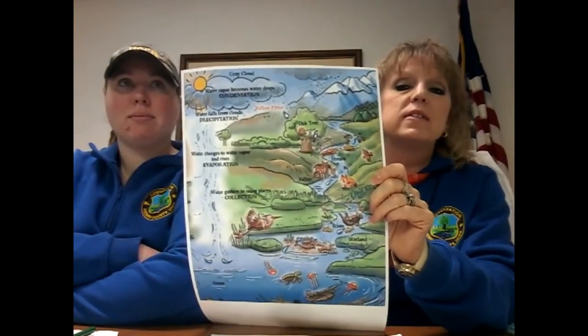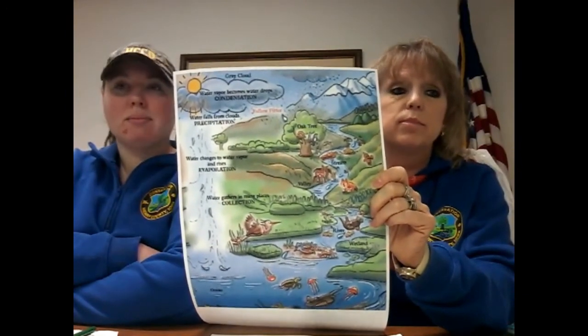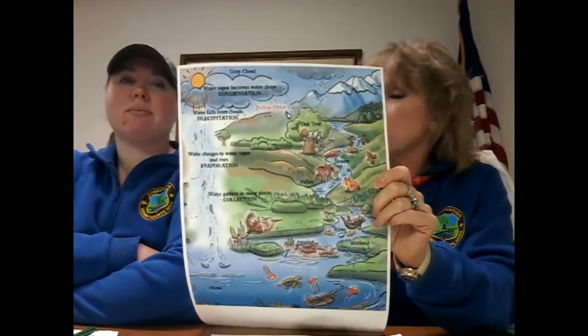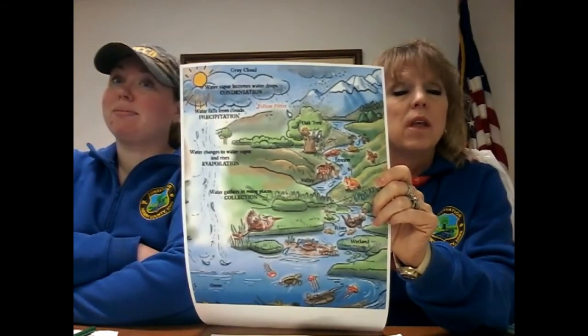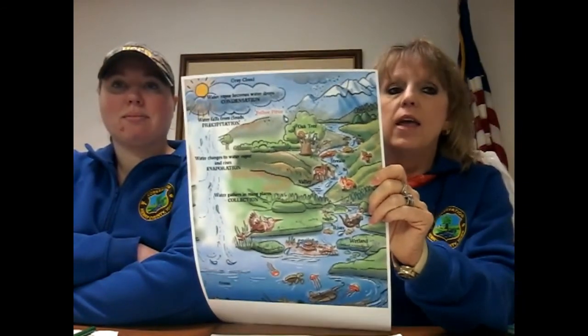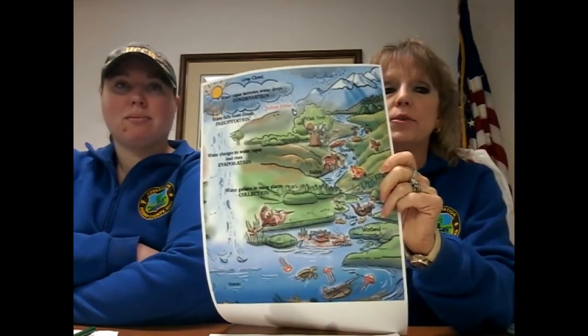So that will be places like ponds, lakes, rivers, streams, brooks, creeks, the ocean. Water's even stored in plants and animals, in glaciers, on ice caps, in the snow, and even underground.